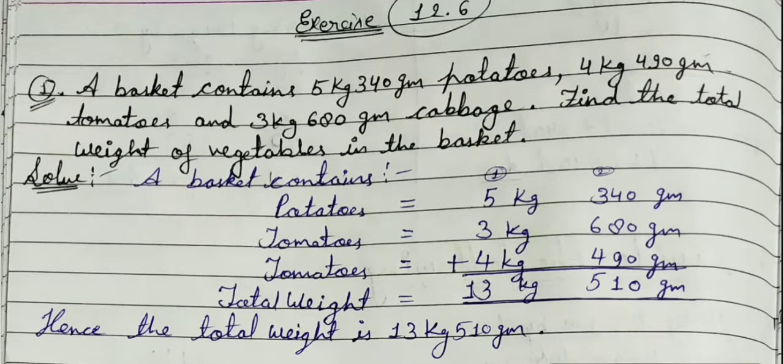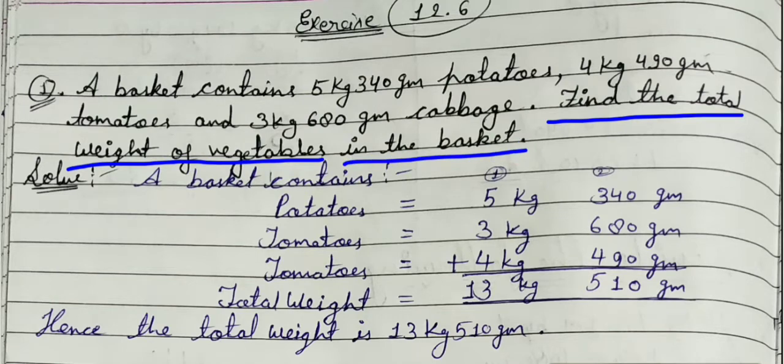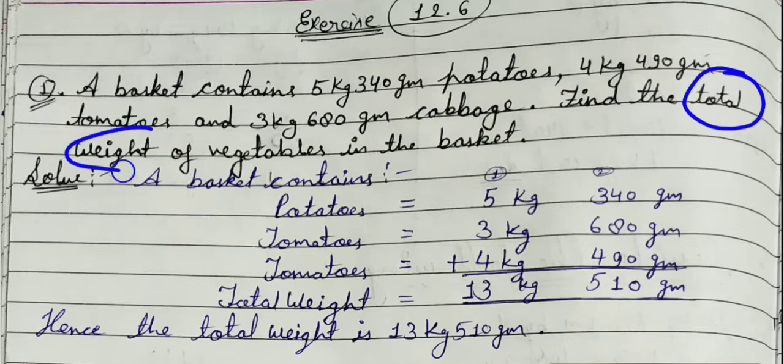So let's see what the question is saying here. The question says, find the total weight of vegetables in the basket. It means that we have to calculate the total weight of the vegetables. So bachcho, what should we do here? Yes, we have to do the addition.